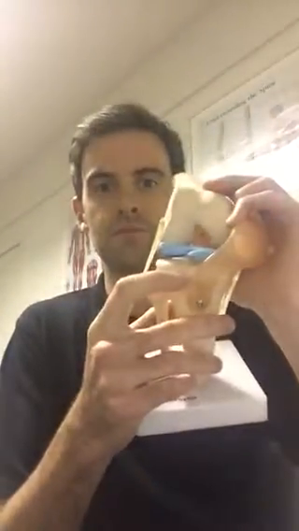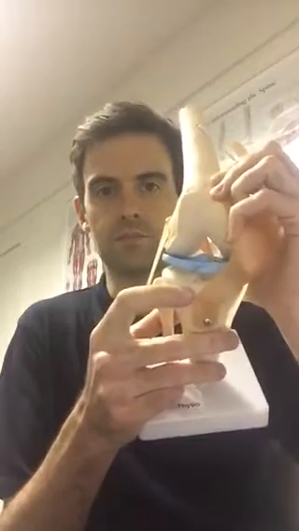So today we're going to talk about the meniscus. So in this knee model, the blue rim that you can see is going to be the meniscus. So if I bend the knee joint, you can see, and I take the knee cap out of the way, you can see the meniscus are like two little curved things that sit on top of your shin bone. And this is going to be your thigh bone that comes down here.